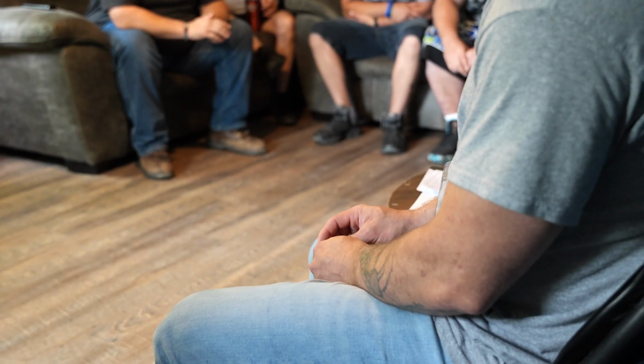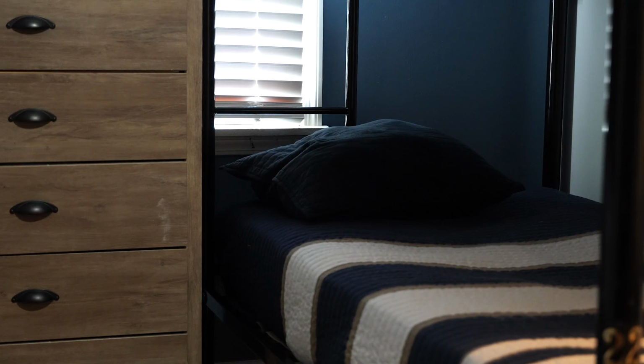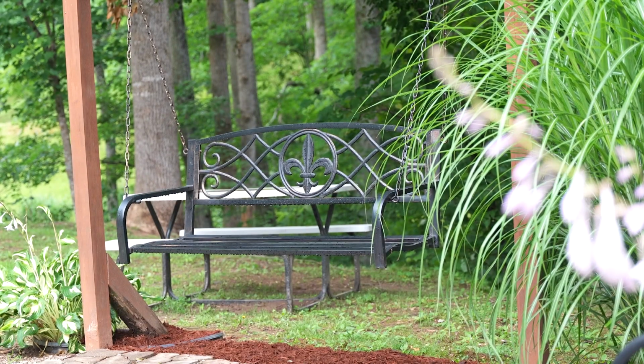So that's our 4 phases, and I cannot encourage you enough to seek treatment, to call our number, to check our website out if you or a family member need help.